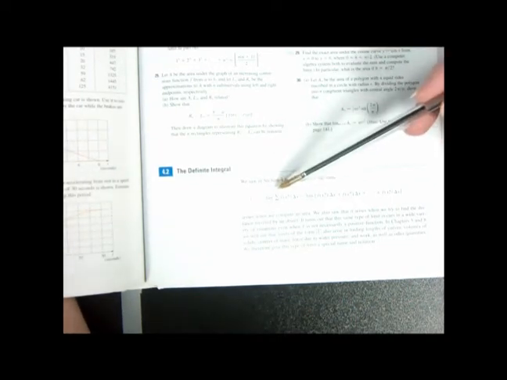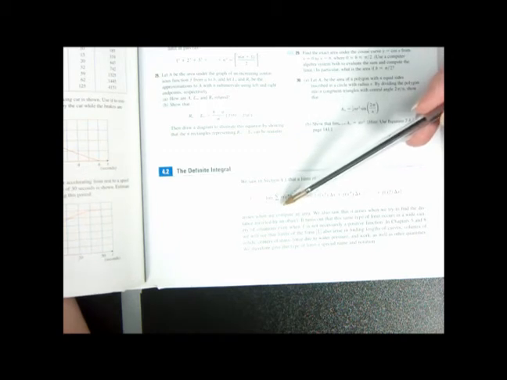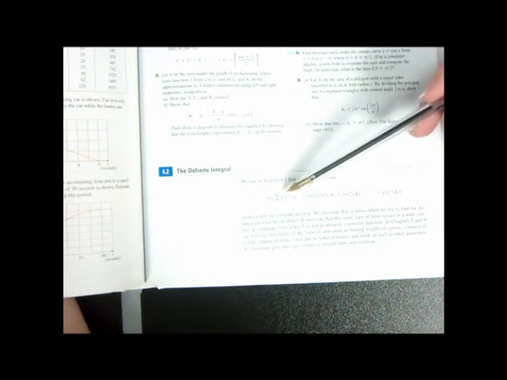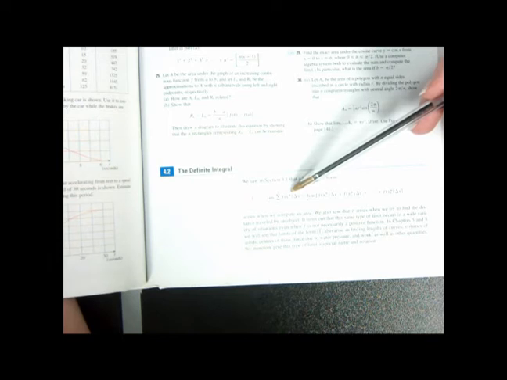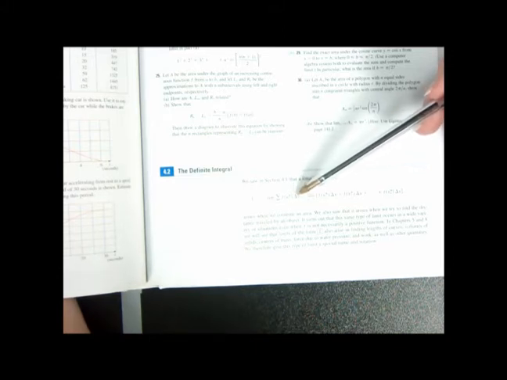So we're going to use what we looked at in the last section. We have the limit as n approaches infinity of the sum from i equals 1 to n of f of x sub i asterisk. If you remember, the asterisk means that I'm not going to use my left point or my right point. I'm actually going to use the point that touches the graph, and then times my width. So this is what we looked at in section 4.1.